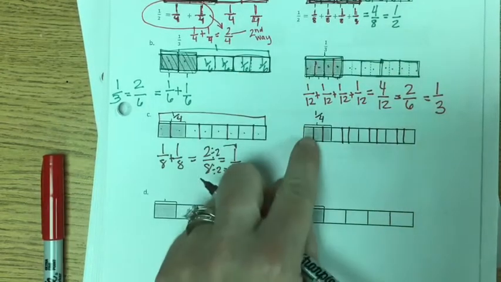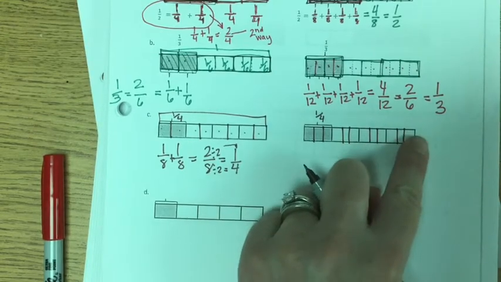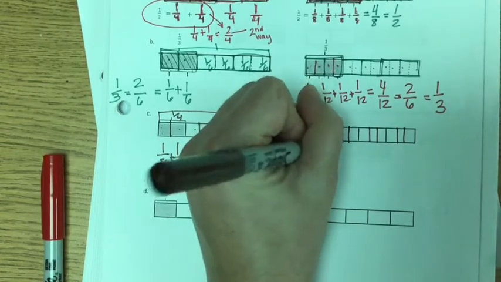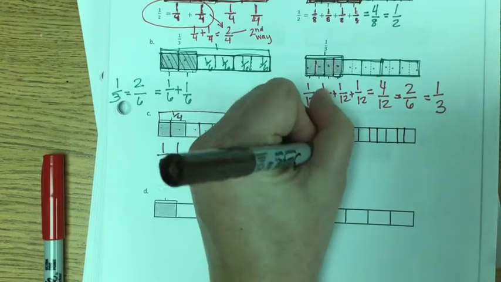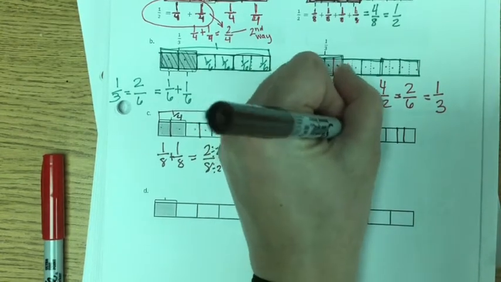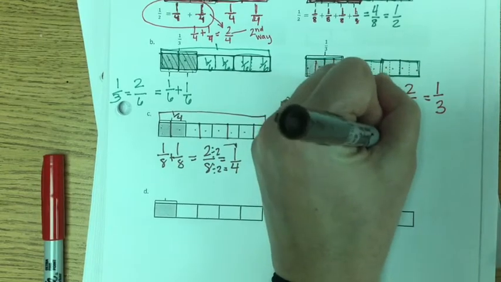Okay, 1, 2, 3, 4, 5, 6, 7, 8, 9, 10, 11, 12. All right, so this is 1/12, 1/12, 1/12. I could keep going with my unit fractions, but these are my missing pieces. I don't have this chocolate right here.